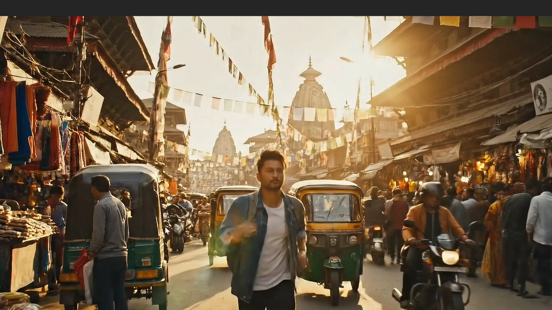But where VO3 fails is identifying the kind of rickshaws that generally run in Kathmandu. The rickshaw that it has generated behind the guy is primarily the one you can see in the cities of India but not in Nepal. So this is the first contextual mismatch.